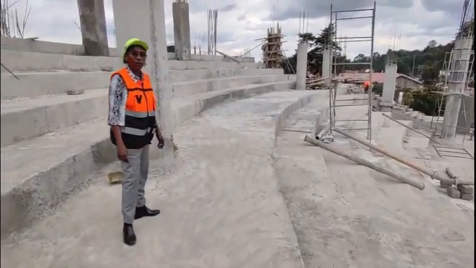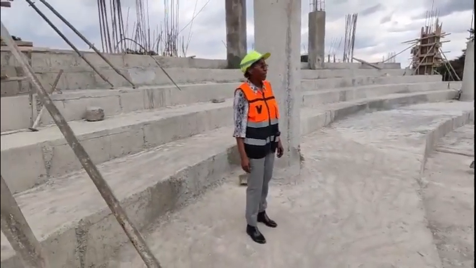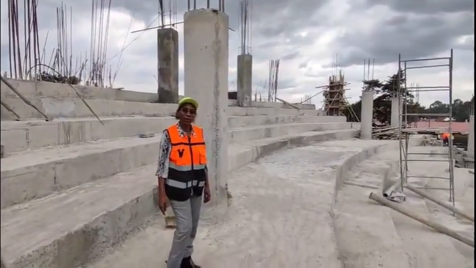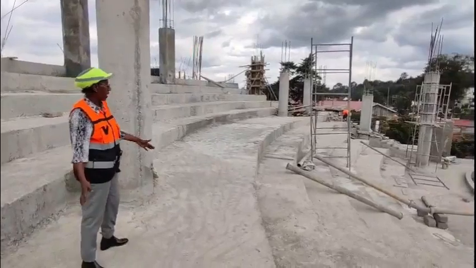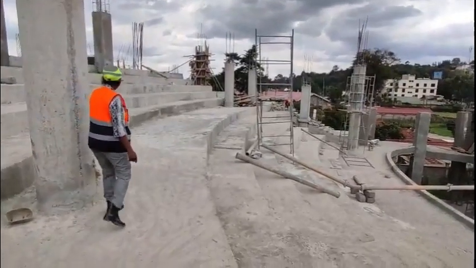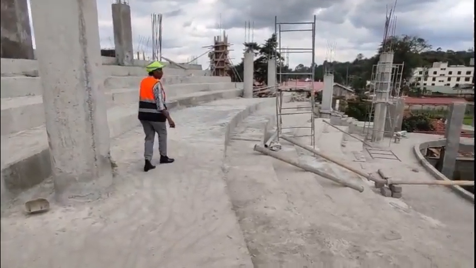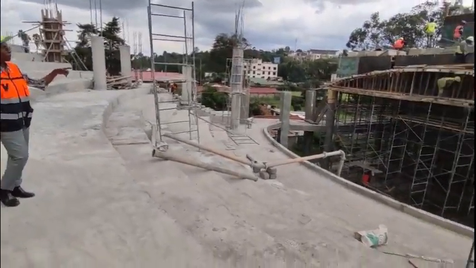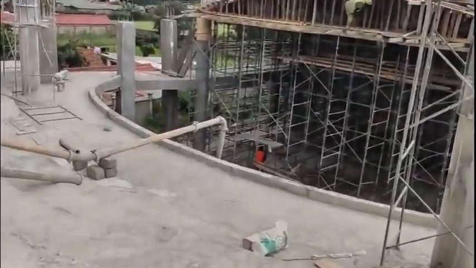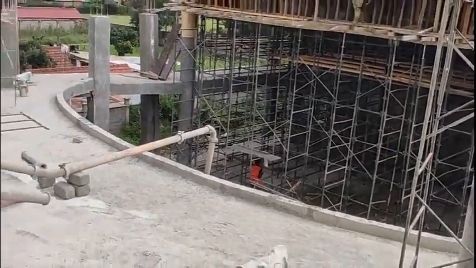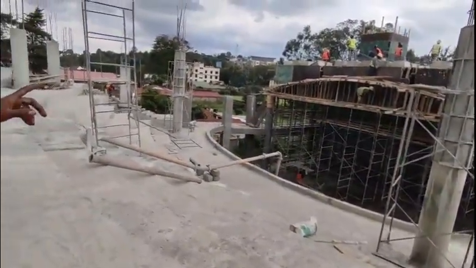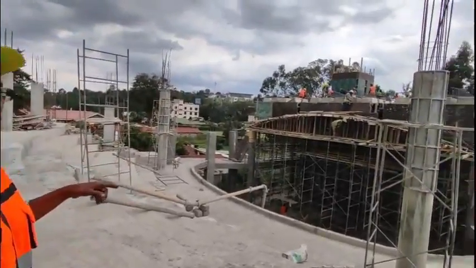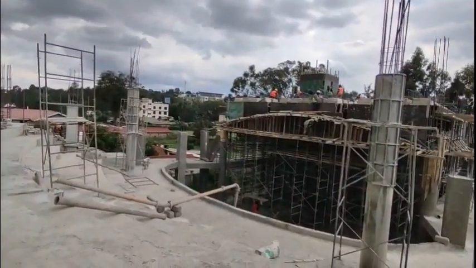If you have been following, you'll be able to see what it has taken for this gallery to be where it is. People will be sitting here, the congregants will be seated here, and they'll be able to see the pulpit. We have the pulpit, and across the other side, as you can see, there's a special design of the roof of the pulpit area.